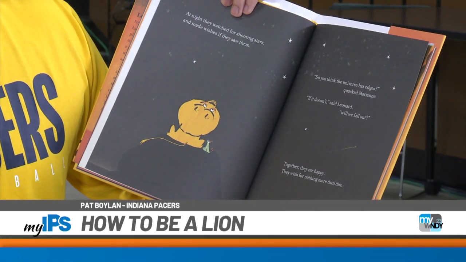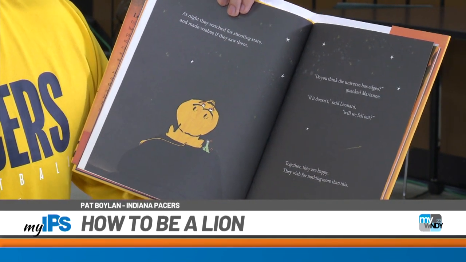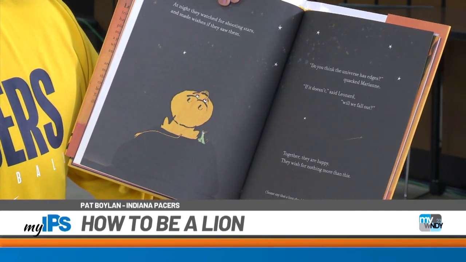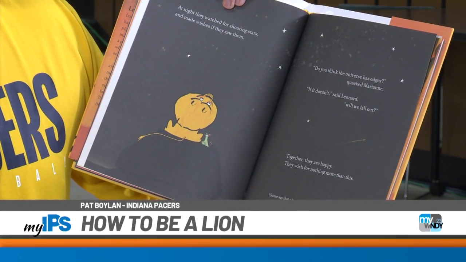"Do you think the universe has edges?" quacked Mary Ann. "If it doesn't," said Leonard, "will we fall out?" Together they are happy. They wish for nothing more than this.